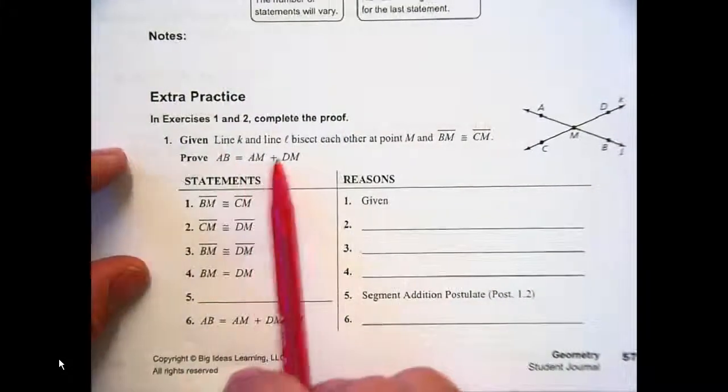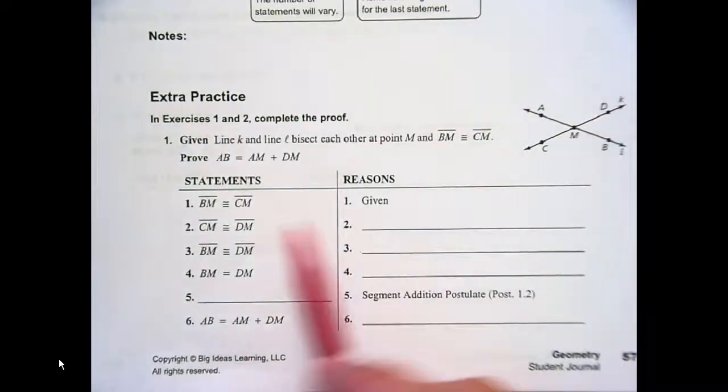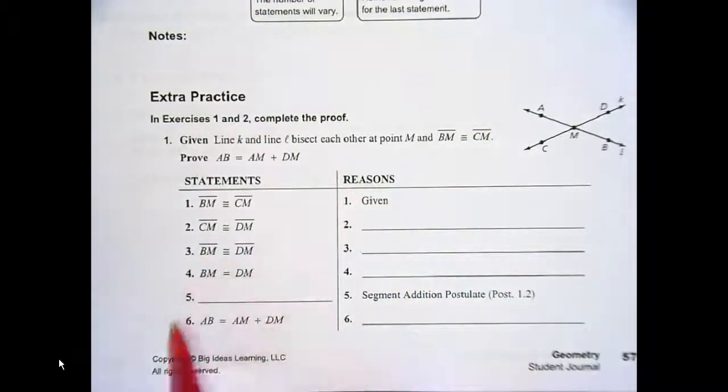Line K and line L bisect each other at point M. BM is congruent to CM. So, the first one they give you, right? It's given. A lot of times as you're going through these, just writing out what you actually have, what they've listed for you, will help you out, and actually putting it in your diagram helps out quite a bit.